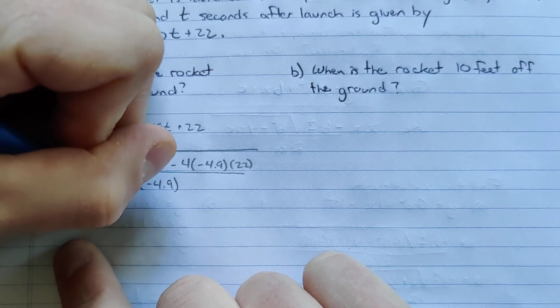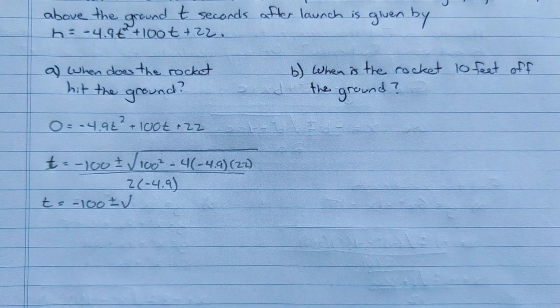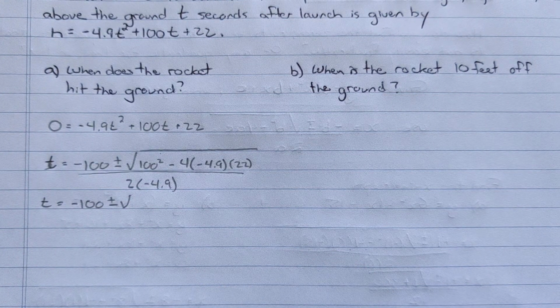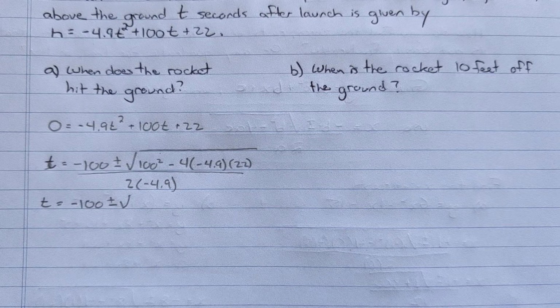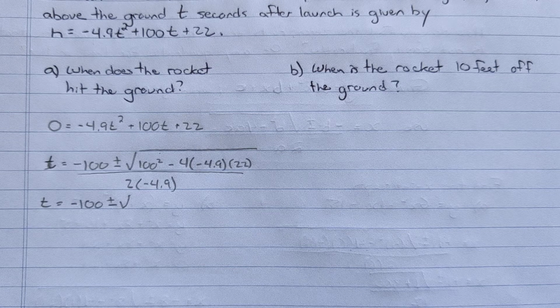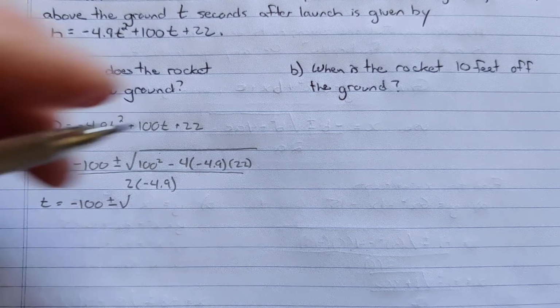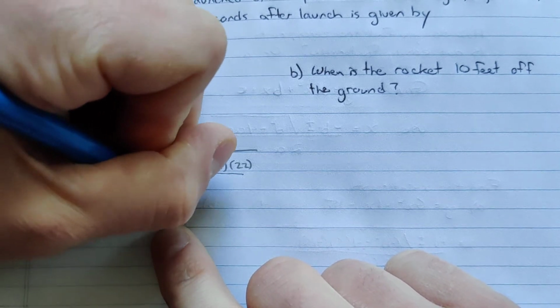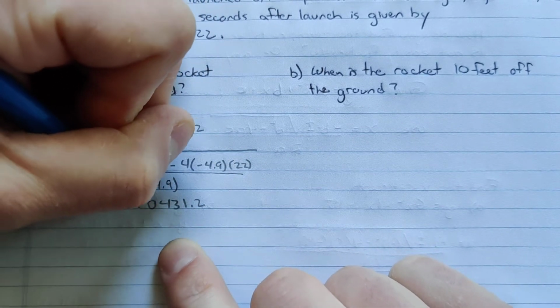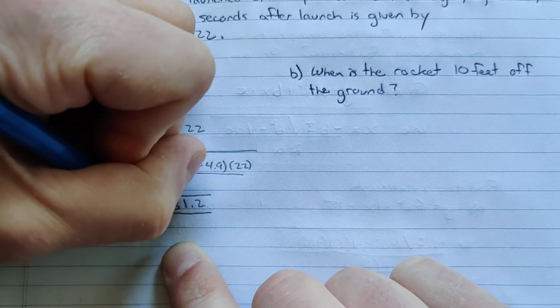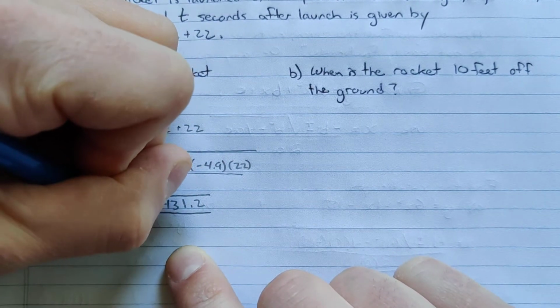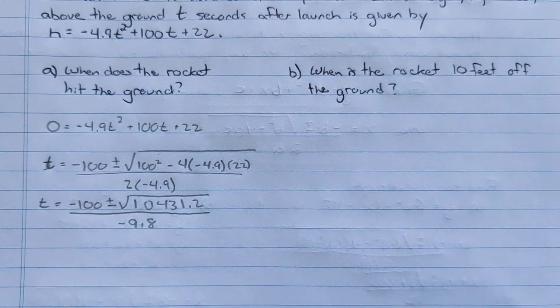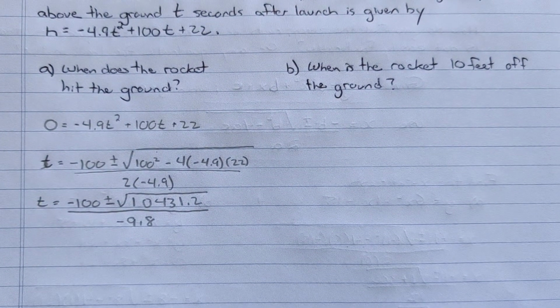Negative 100 plus or minus the square root of, and I'm just going to calculate that whole portion under the root. 100 squared minus 4 times negative 4.9 times 22 is going to give me 10,431.2, and that is over negative 9.8. All right, now I got to break this up into two parts.